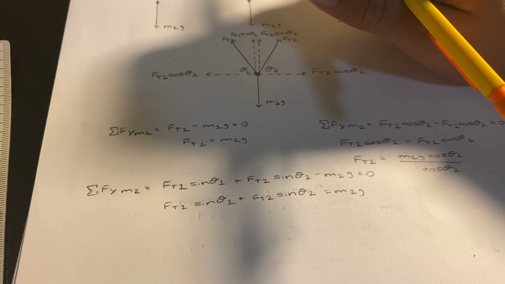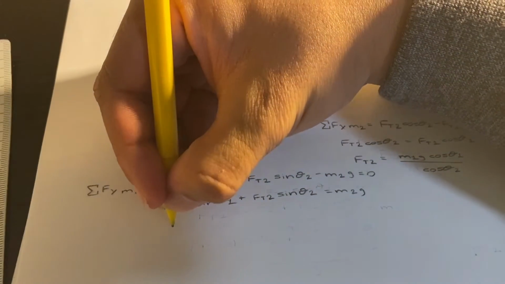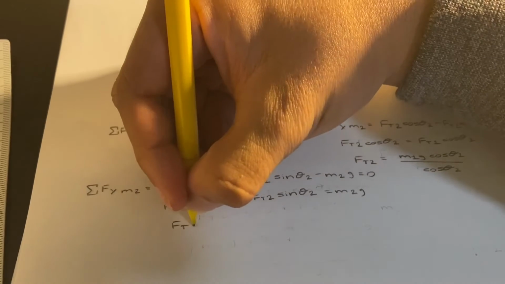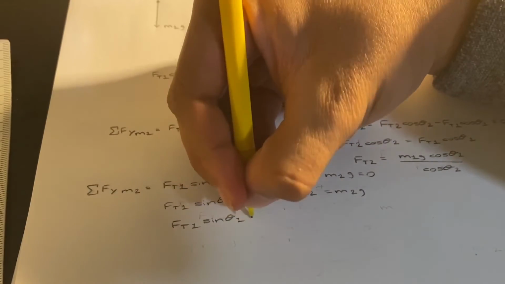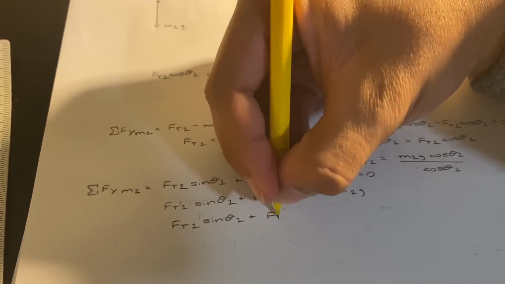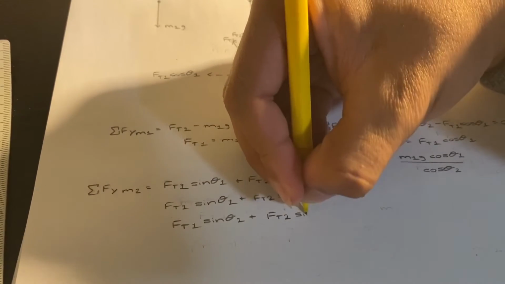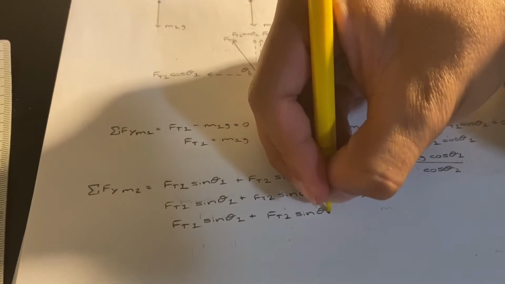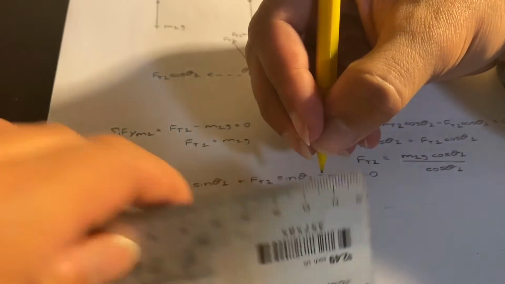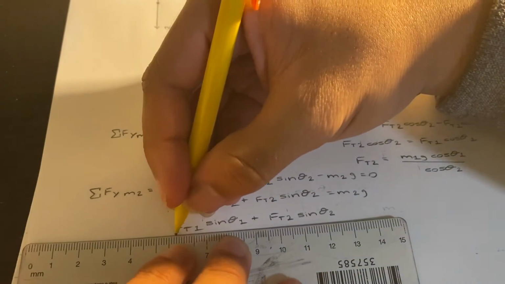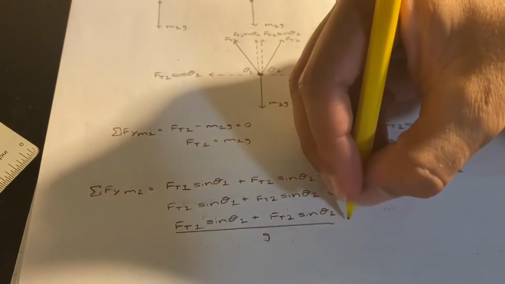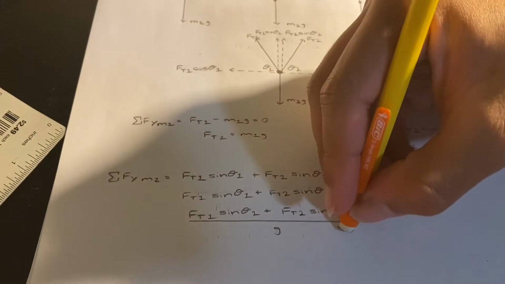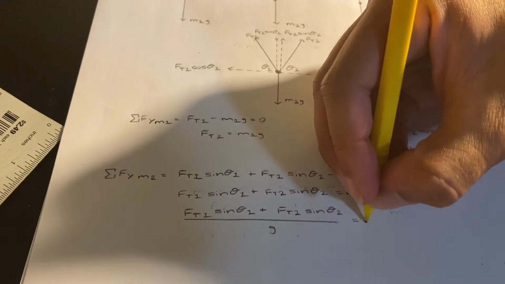So we'll have force tension 1 sine theta 1 plus force tension 2 sine theta 2, divided by the gravity constant, equal to m2.